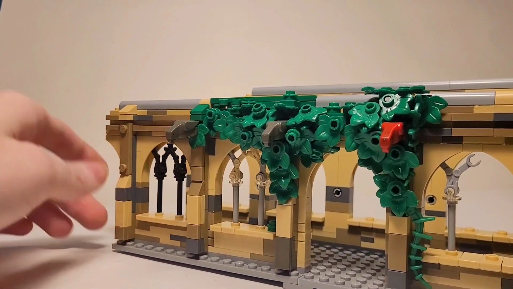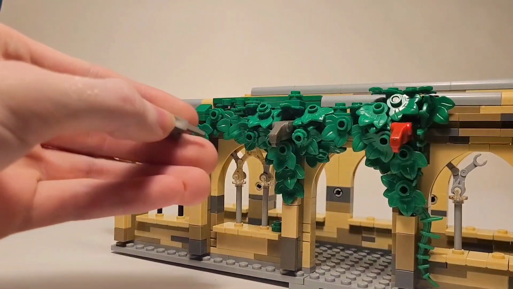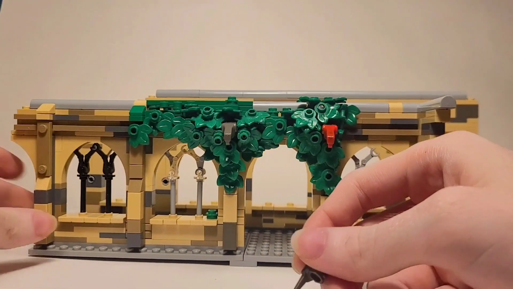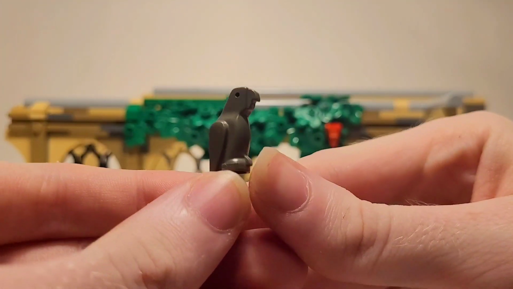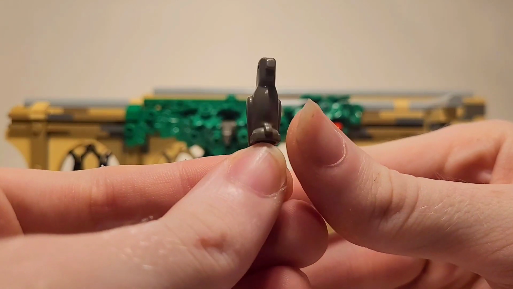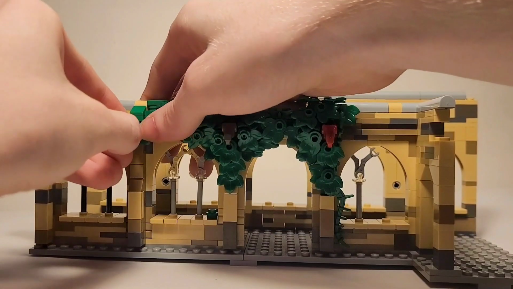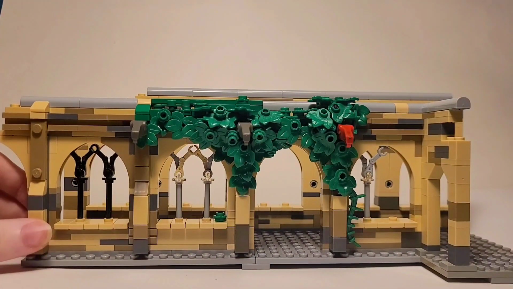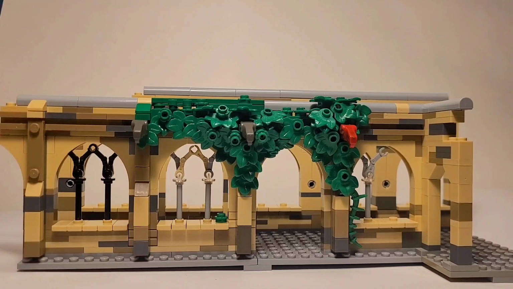So what I've done here, there's actually some gargoyles protruding off the side of the courtyard here. So I've used these old parrot pieces, which are in old dark gray, which I think actually blends in well with the dark tan, as opposed to just using dark bluish gray, because it gives it more of a weathered look, which looks closer to the reference material in my opinion.